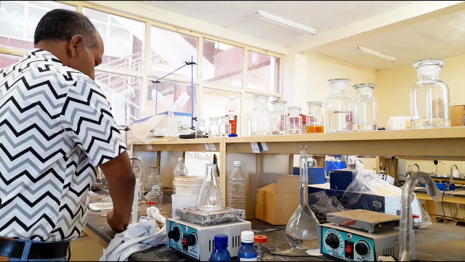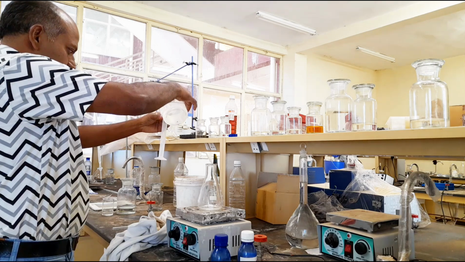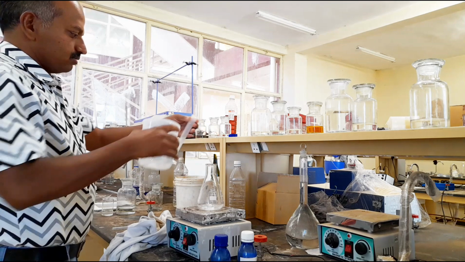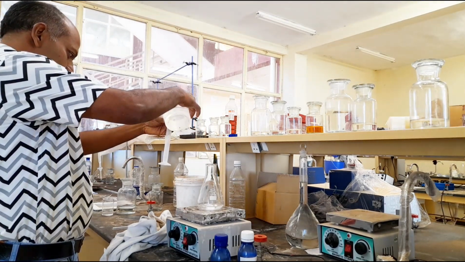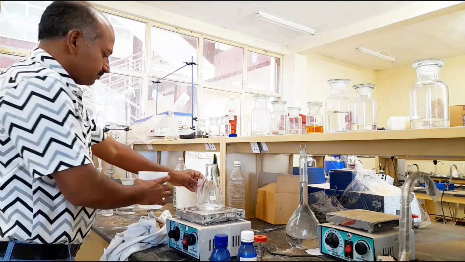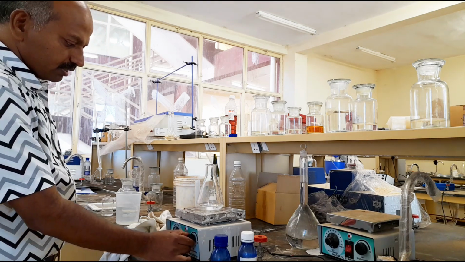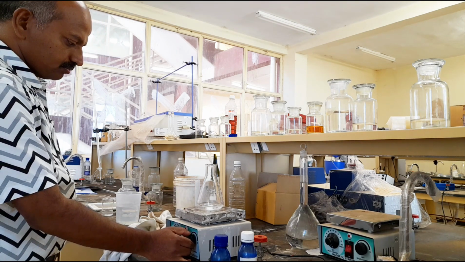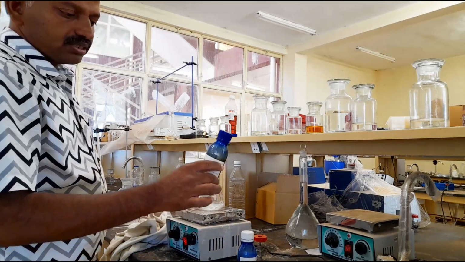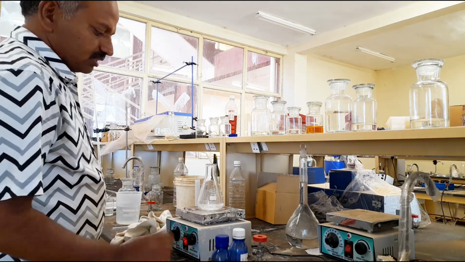Right. Now 30 ml of distilled water. This is a 25 ml measuring cylinder, this is 25, and approximately 5 ml more. 30 ml distilled water I added. Now I am operating the stirrer. These are the two indicators, methyl orange indicator and phenolphthalein indicator. Now this is part 1.